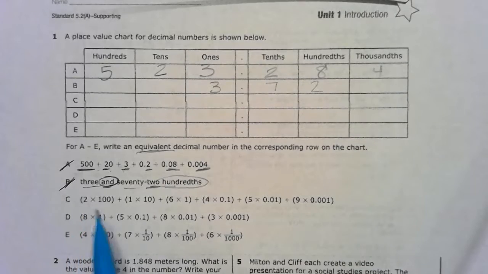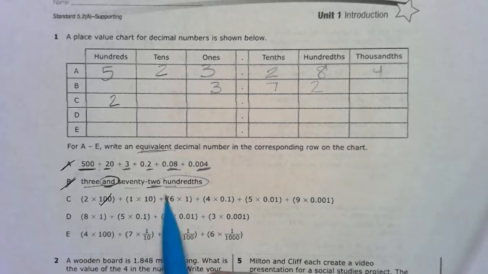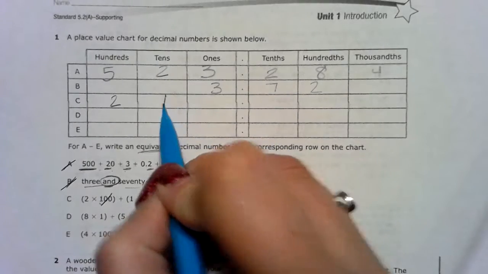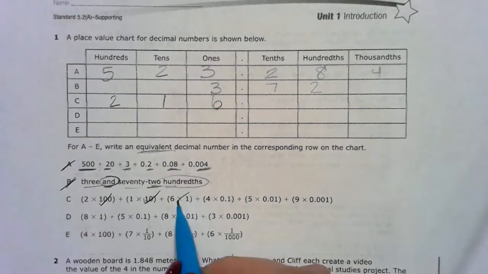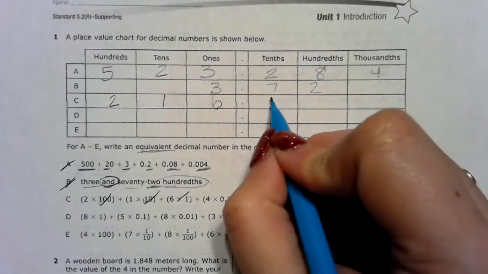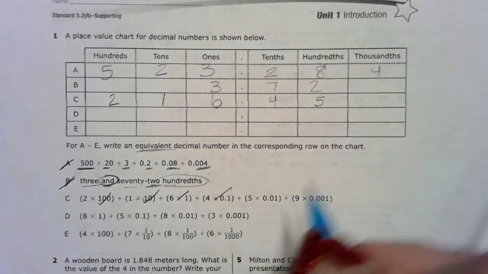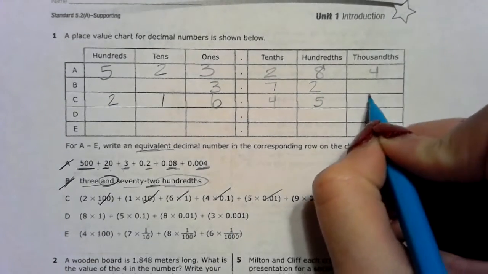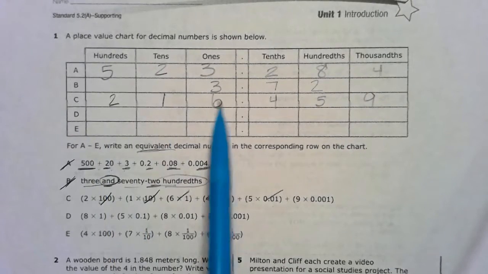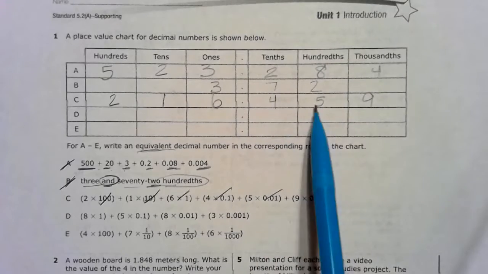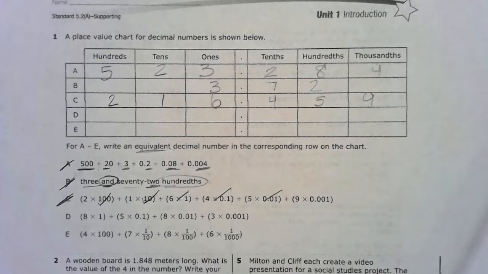So C, 2 times 100, so I have 2 in the hundreds. 1 times 10, that's 1 in the tens. 6 times 1 is 6. 4 times a tenth would be 4 tenths. 5 times a hundredth would be 5 hundredths. 9 times a thousandth would be 9 in the thousandths. So I read that number 216 and 459 thousandths. Mark that off because I did it.